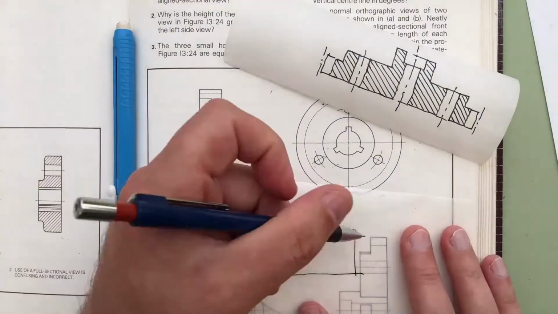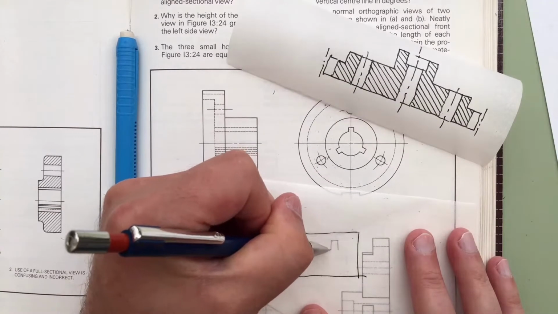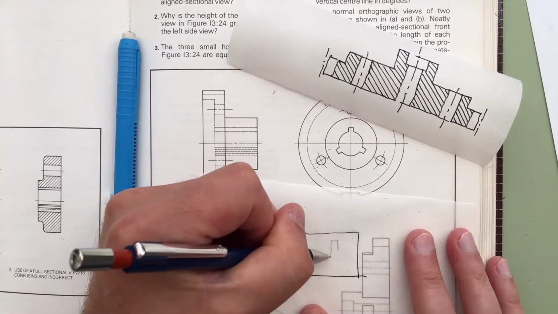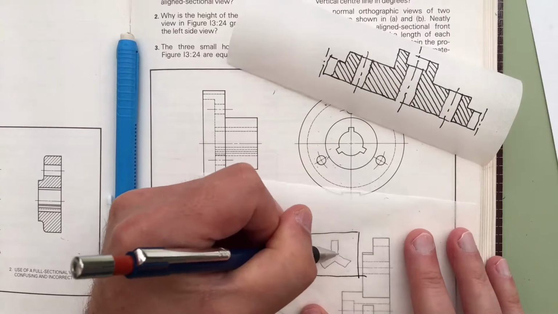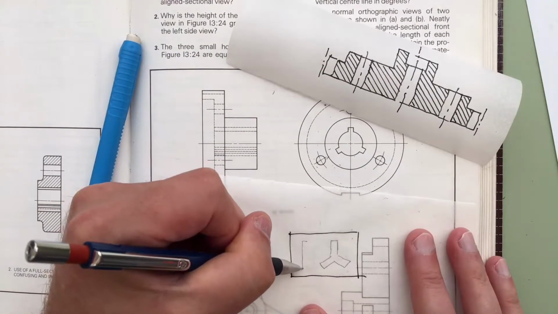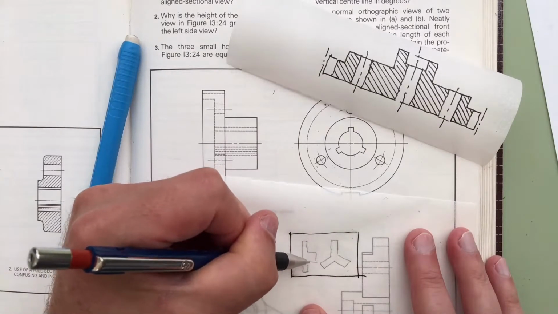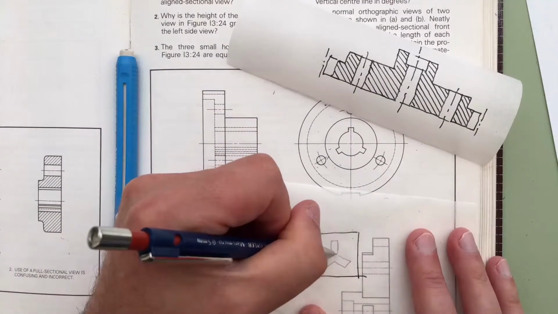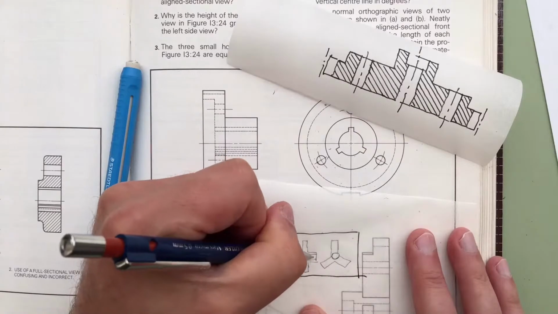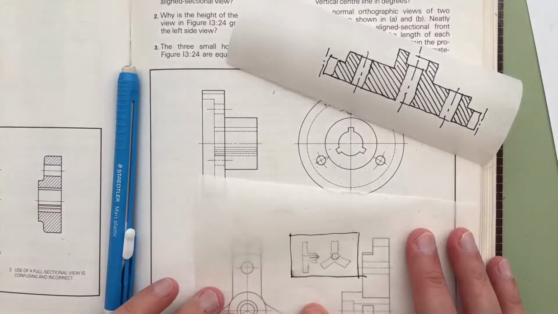Okay, so if this was your top view, so if you put your top view on the right-hand side of the sheet, then your section would be drawn to point towards it, like so. So the top of your section should always point towards your top view.